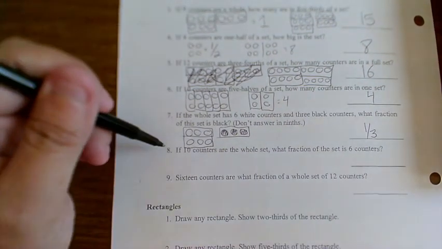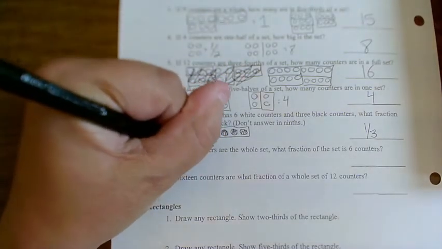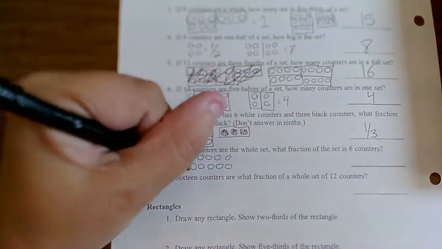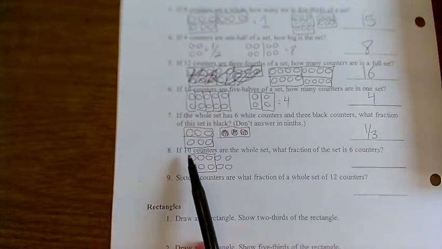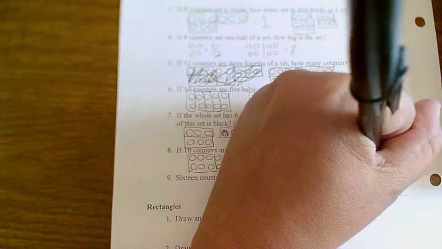Number 8, let's see. 10 counters are in the whole set. What fraction of the set would 6 counters be? Let's see. So 6 counters would be this many. So a cheap way to do this is that it would be 6 out of the 10 that you have total.